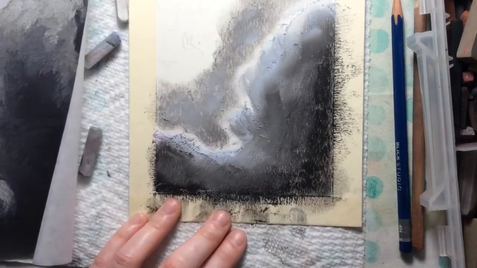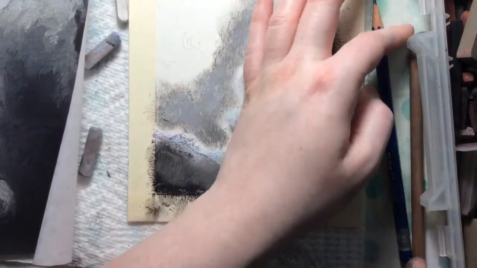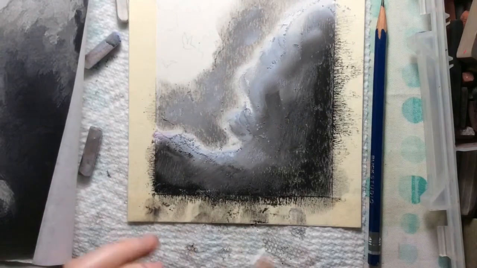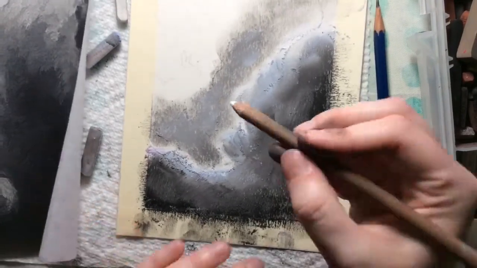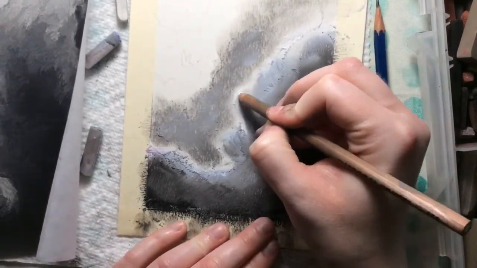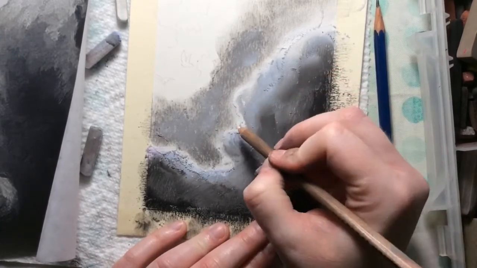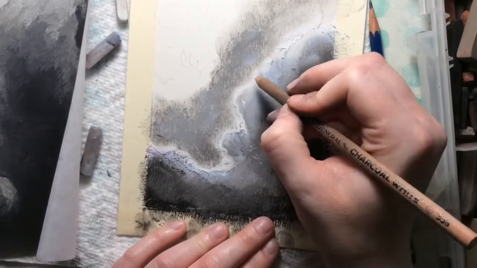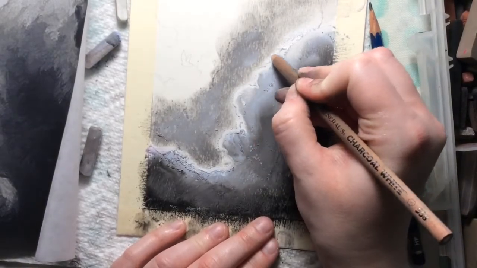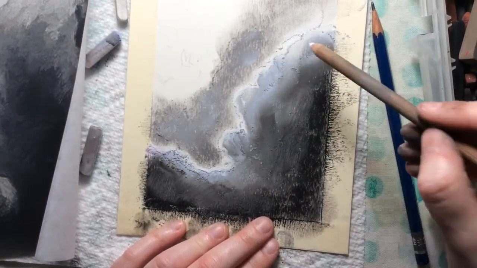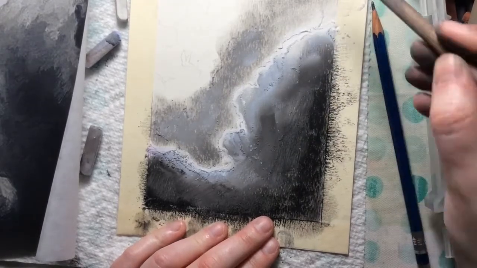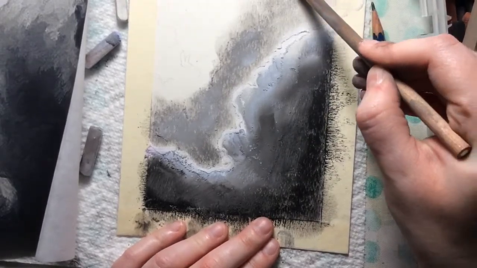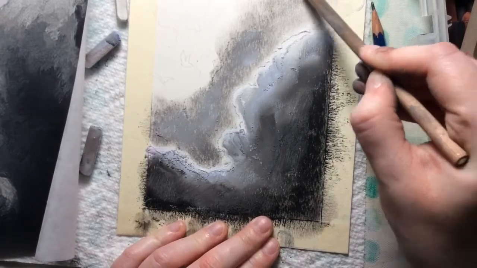And then you can also come in with your white pencil. After you get everything really, really blurry, you want to come in with your white pencil and refine some of those edges, because you can see there's almost like a little outline of white, or a little halo, for that cloud. Even up here.